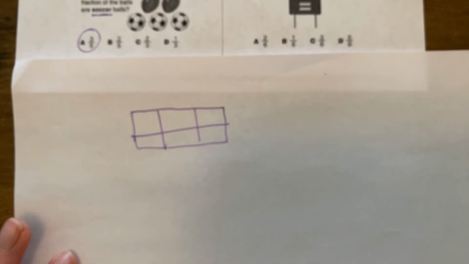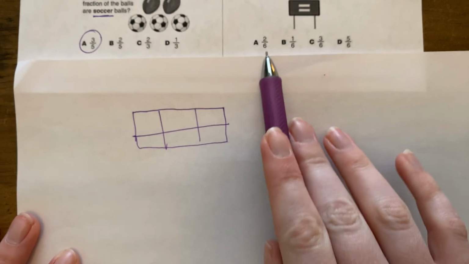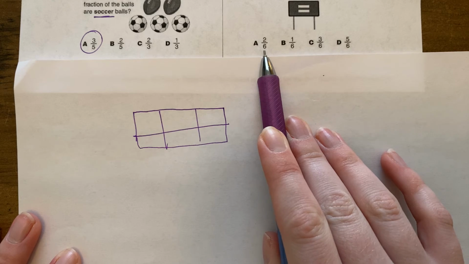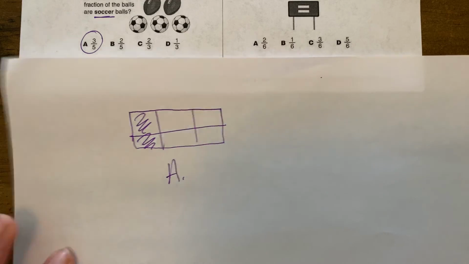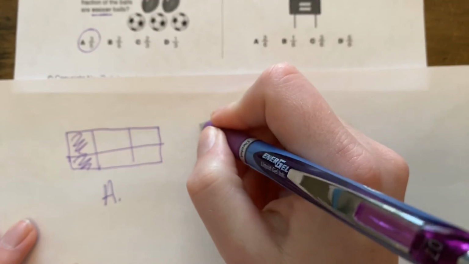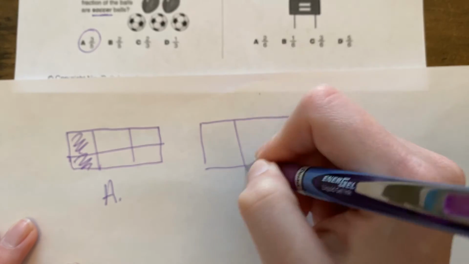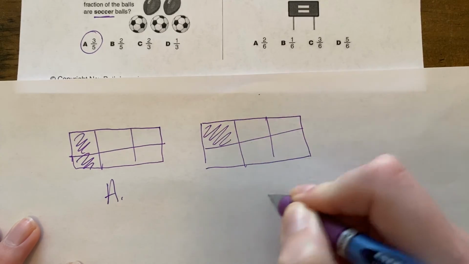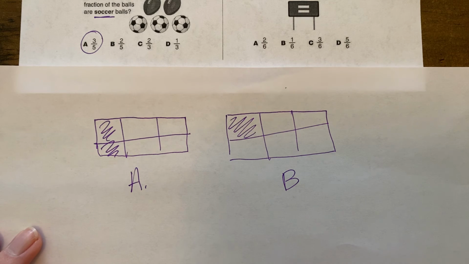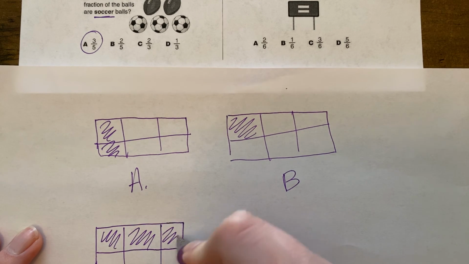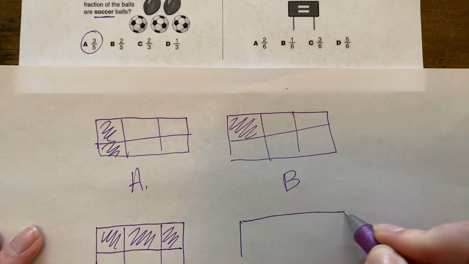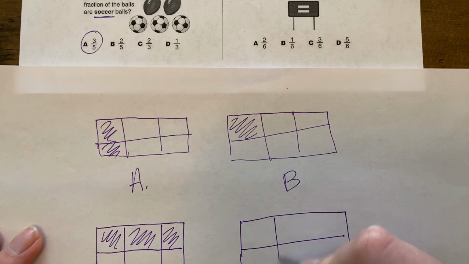Okay, there's my rectangle. It has 6 boxes, and our first answer choice says 2 out of 6. Okay. So that's A. B is 1 out of 6. So I'm going to draw the same thing, but I'm only going to shade 1. C is 3 out of 6. And D is 5.